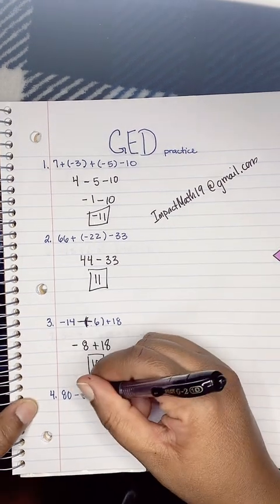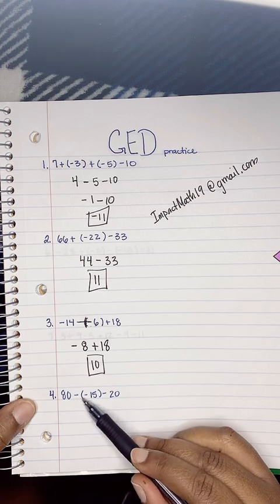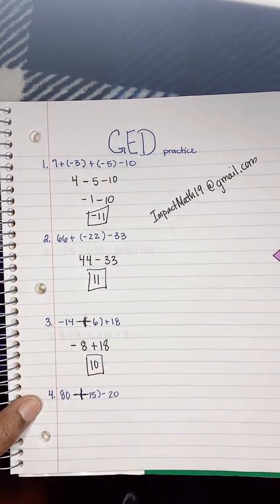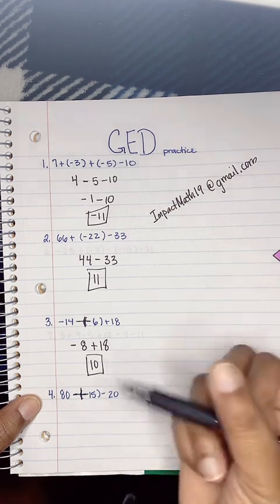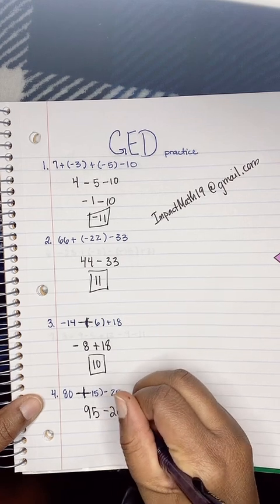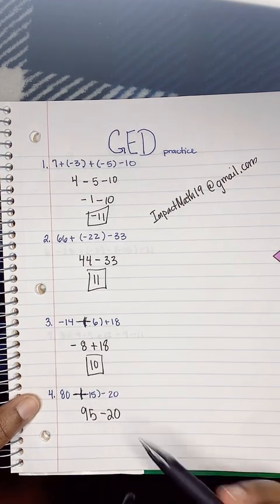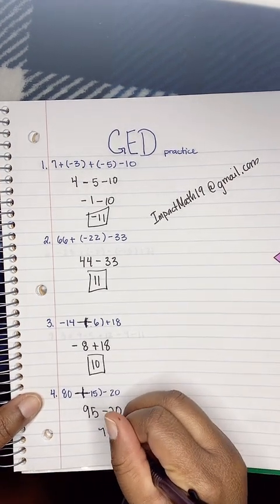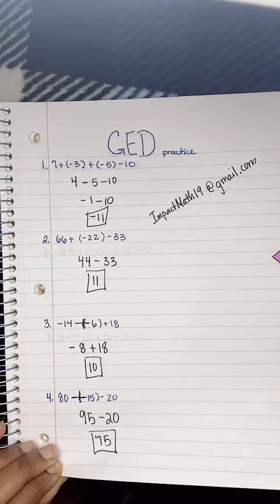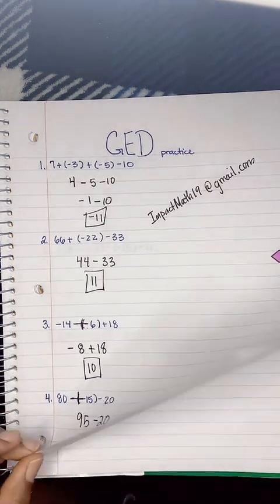Now, a negative and a negative, remember, always equal a positive. So we can change that to a big plus sign. And then 80 plus 15 is going to be 95. And we're going to subtract 20. So 95 minus 20 is going to be 75. So great job. Yes, 75. Wonderful.